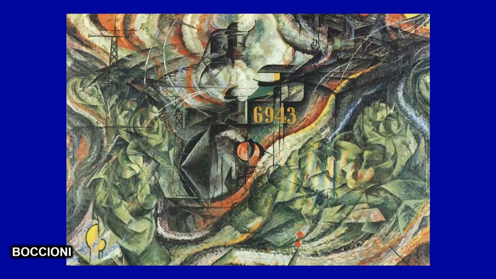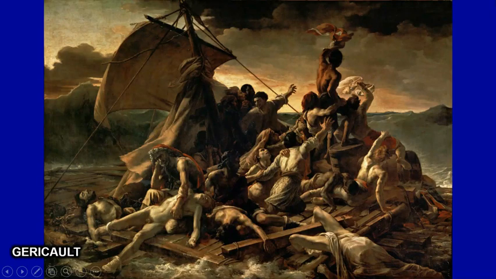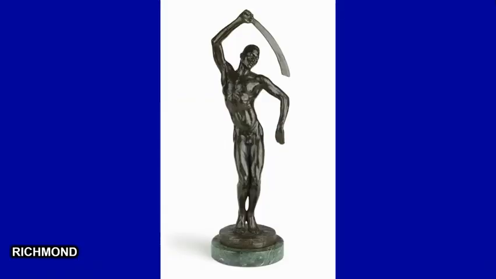And then this strong diagonal from the front of the train and up into the upper right-hand corner of the painting. And lots of diagonals in the limbs and people of this, as well as curved lines. So Gericault, when he composed this image, definitely understood the importance of using diagonals and curves to make an exciting image. Rodin uses the curves and diagonals of the human body to make this figure.